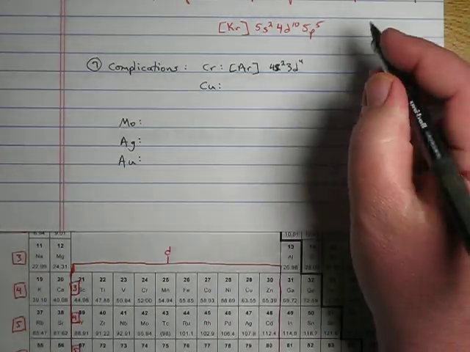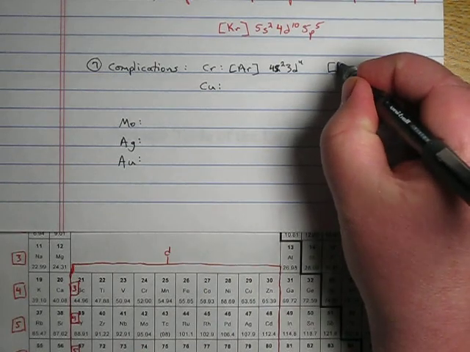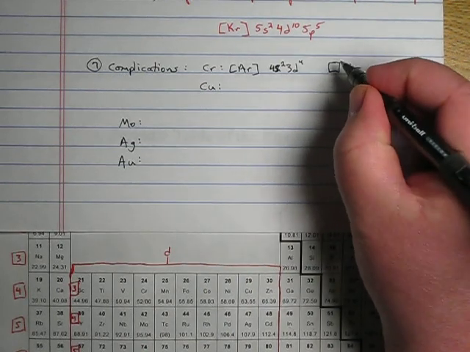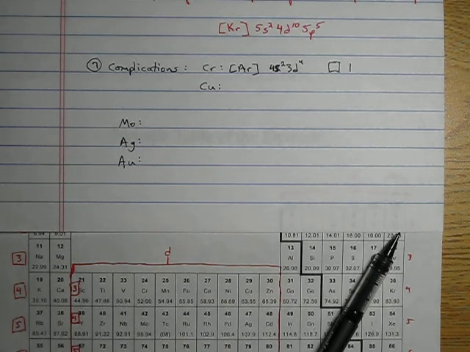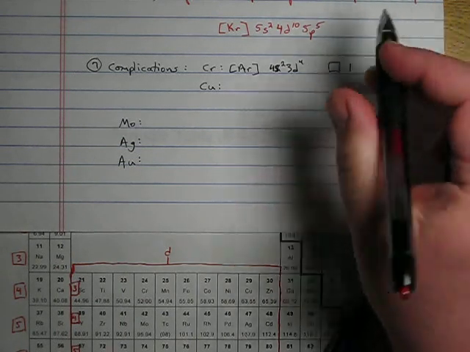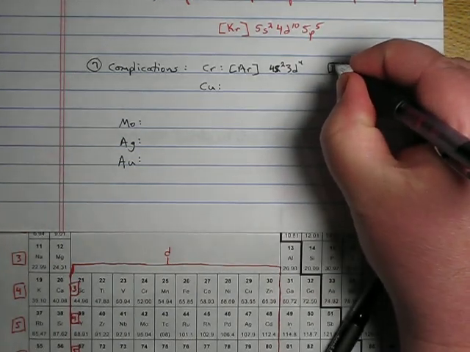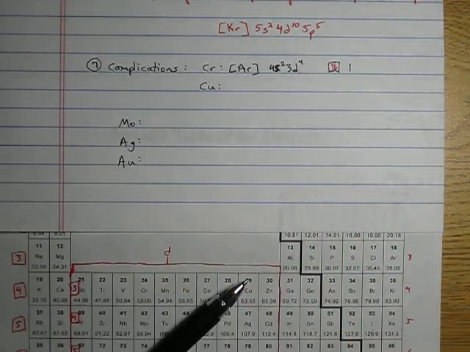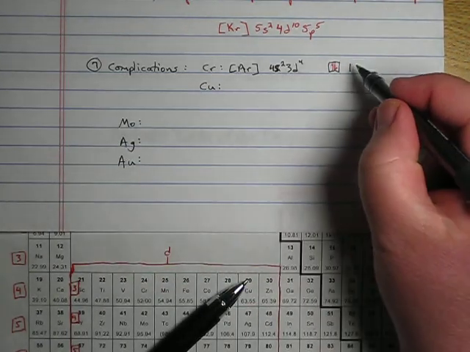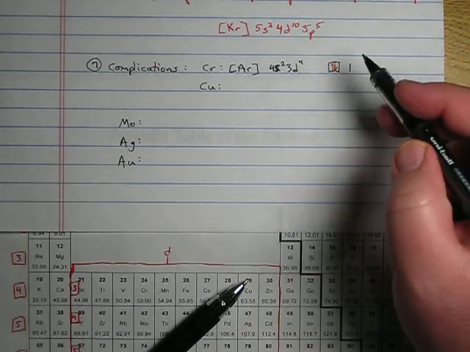If we have 4s2, 3d4, if we drew our boxes, note 4s2, I like to put my electrons in red, one up and one down. 3d4, note how many boxes do I need to draw if I'm in the d orbitals?